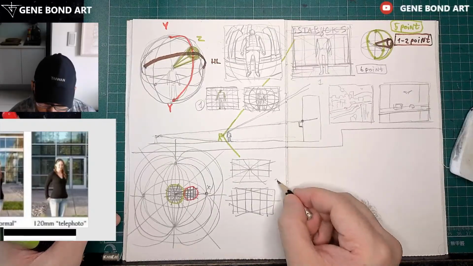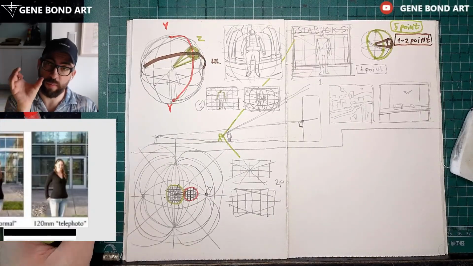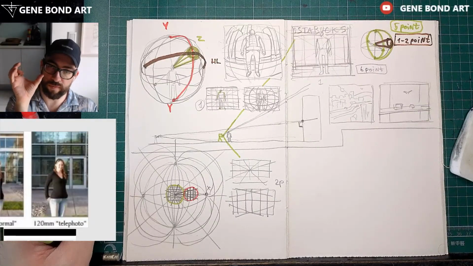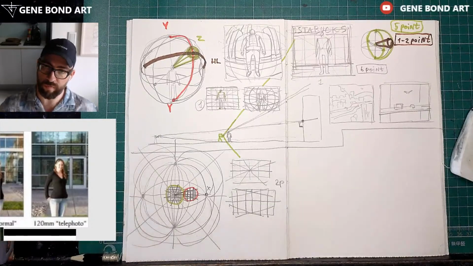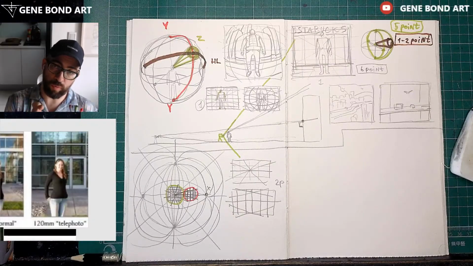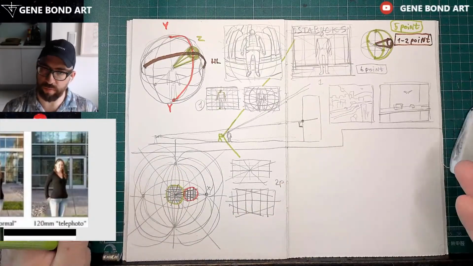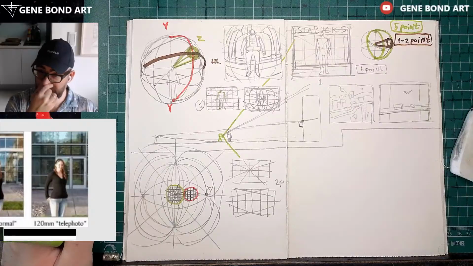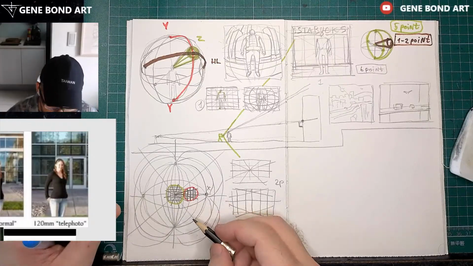So this is 2-point perspective. Again, it only works as a fraction of this wide field of view. Because you do this as a small part, you can simplify it, making curved lines into straight lines, to say it simply.